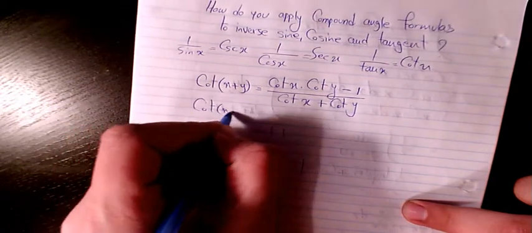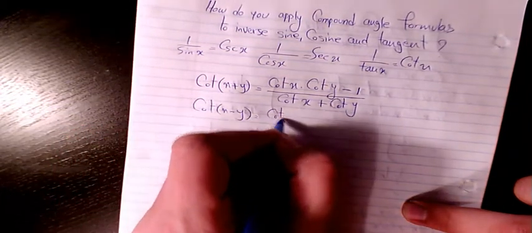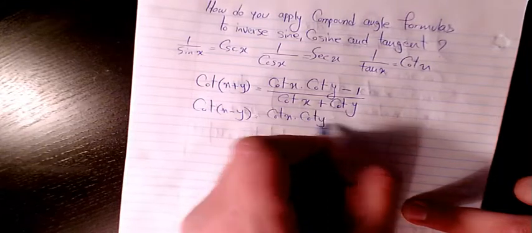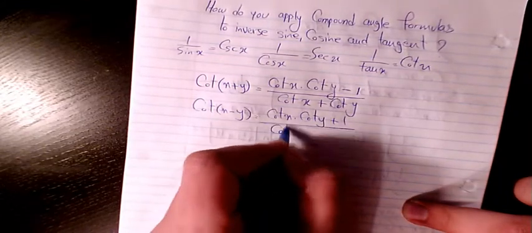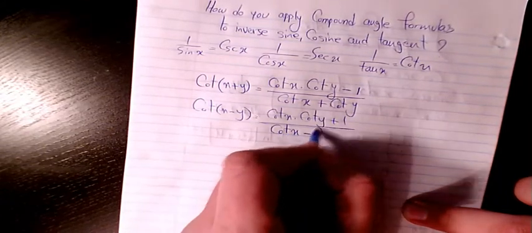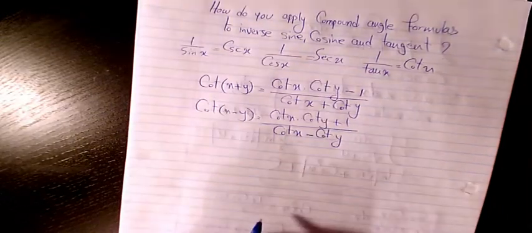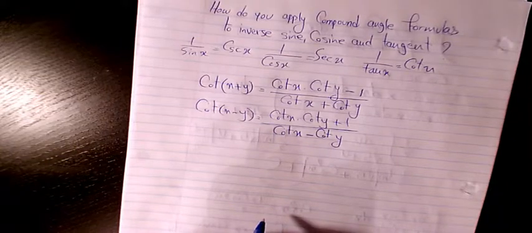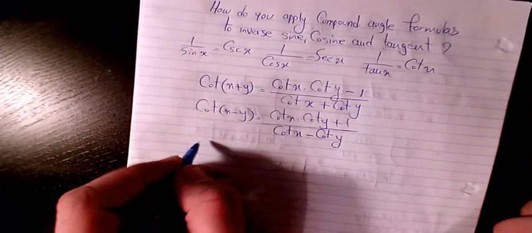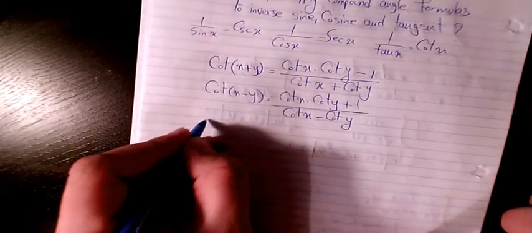Cotan x minus y will be cotan x times cotan y plus 1 divided by cotan x minus cotan y. Next is secant.